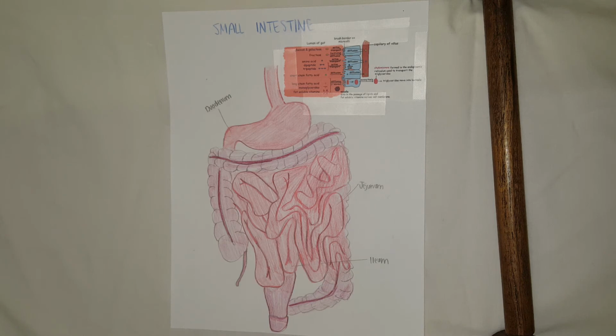Chemical digestion in the small intestine relies on the activities of three accessory digestive organs: the liver, pancreas, and gallbladder. The digestive role of the liver is to produce bile and export it to the duodenum. The gallbladder primarily stores, concentrates, and releases bile.